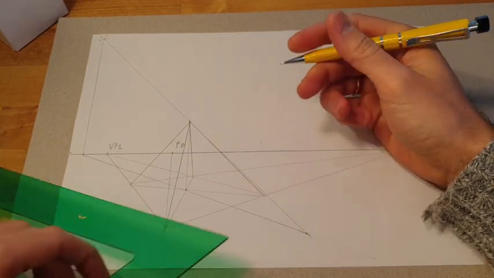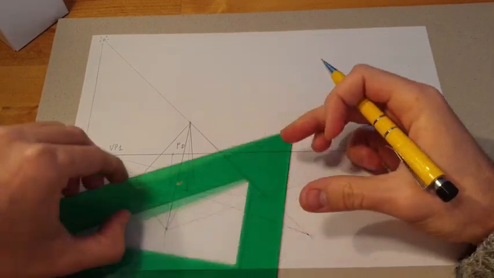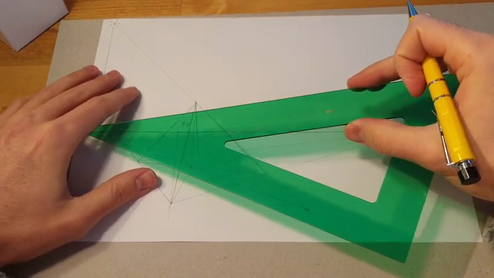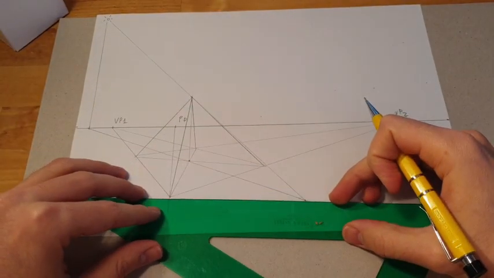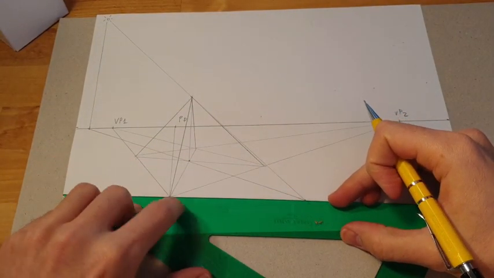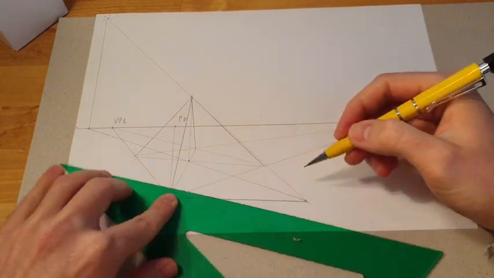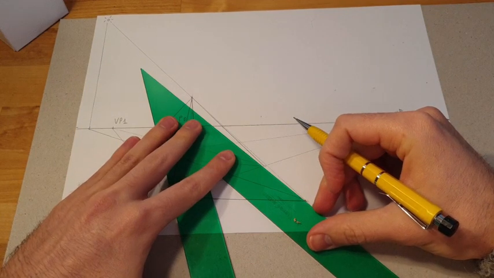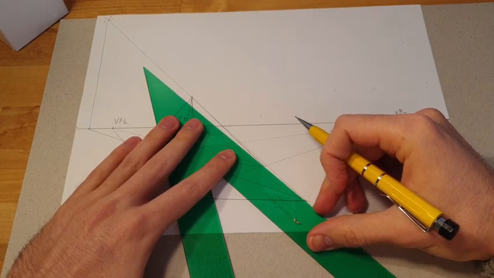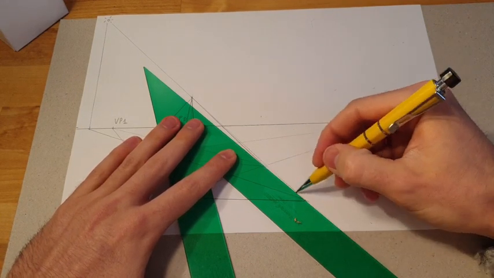Okay, to finish the cast shadow, we'll just have to connect that point with the vertices in the base of our pyramid, one here and the other one here.